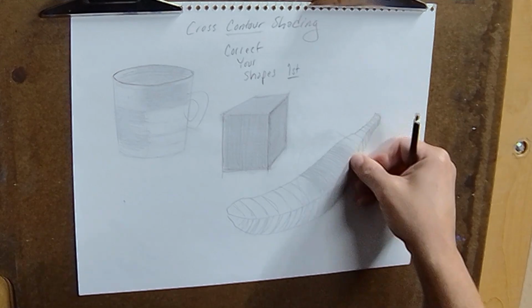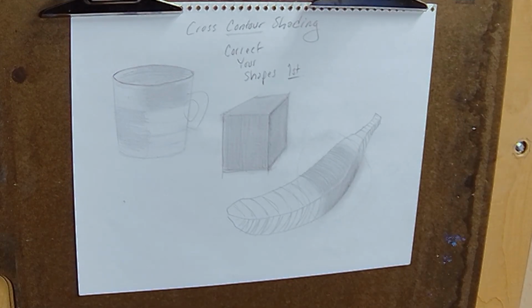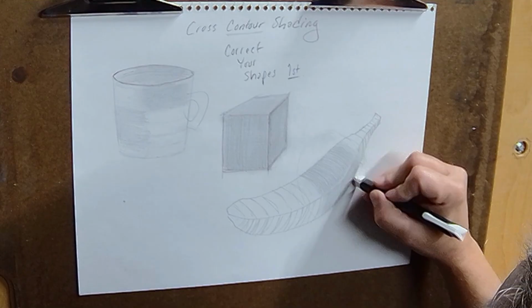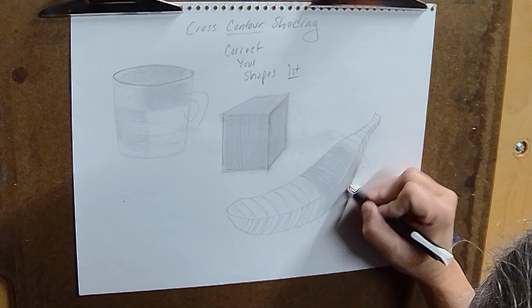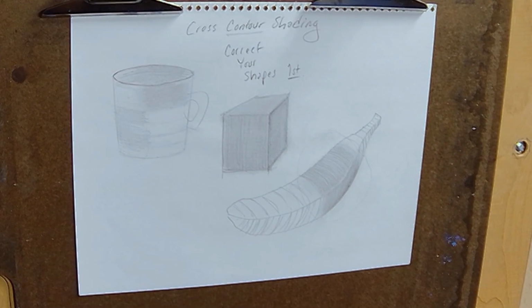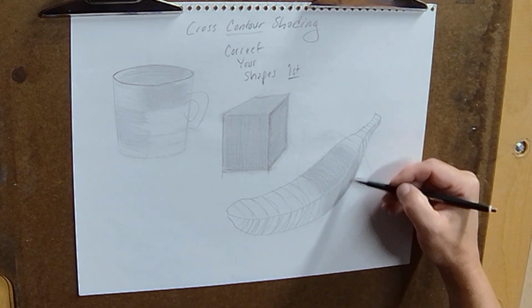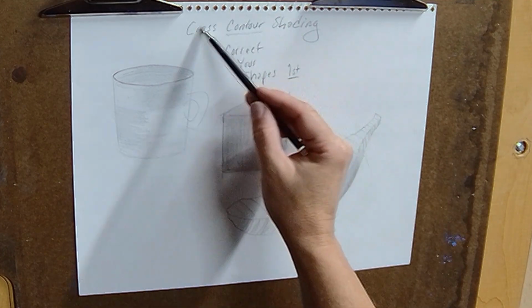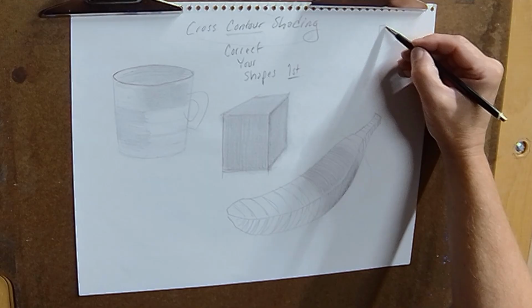Here I am using my fingers again, even though I shouldn't. A bad example. Keep in mind as you start working on your own still life objects, use your shading direction to emphasize the form.